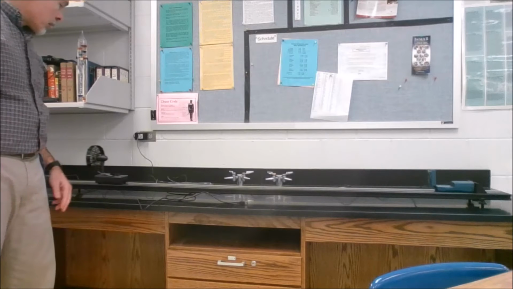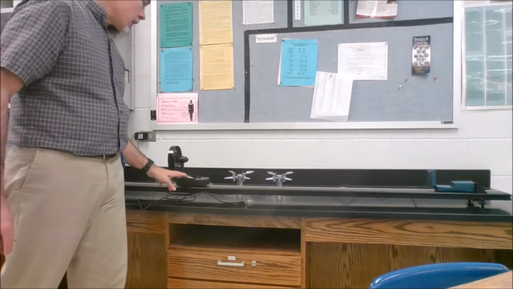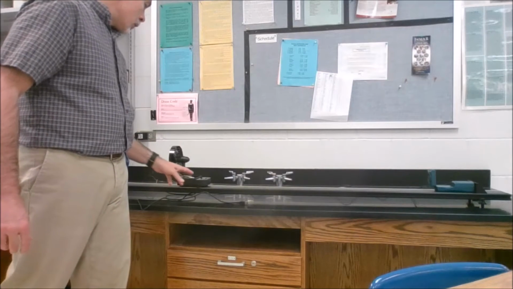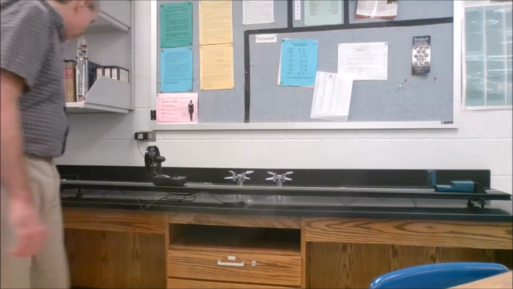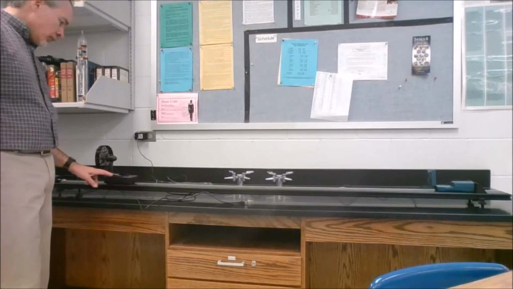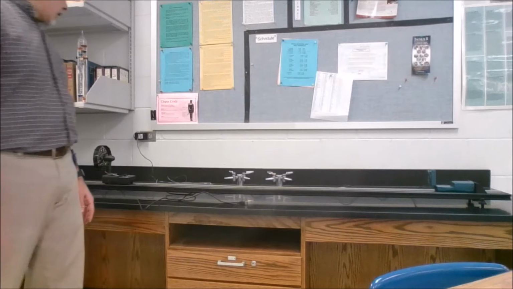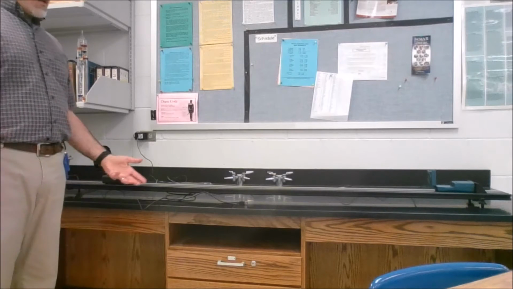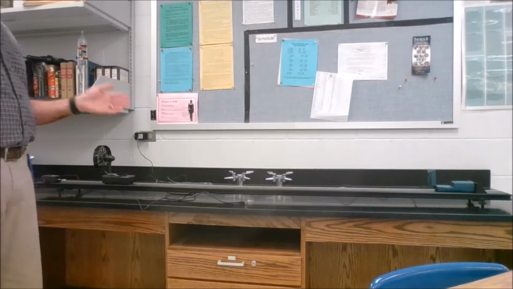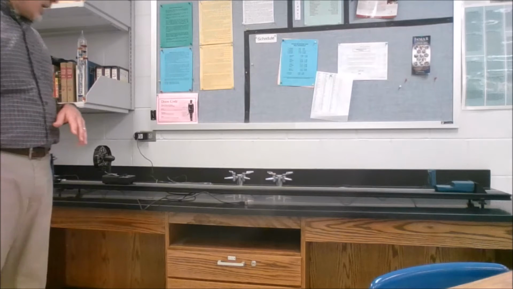So we're going to assume that it's pretty much frictionless and it should be nice and level. It should stop moving. If yours is not level, then you might have to adjust the feet. There's two parts of this lab. We want to figure out what is the relationship between the acceleration and the mass.